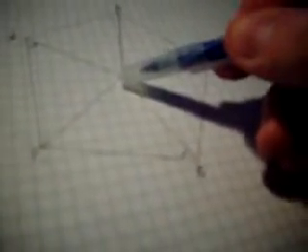Now, angle CDE. Where's CDE? It is double the size of CDF. How do we know this? Because CDF and FDE are both exactly the same size due to the fact that DF bisects CDE.